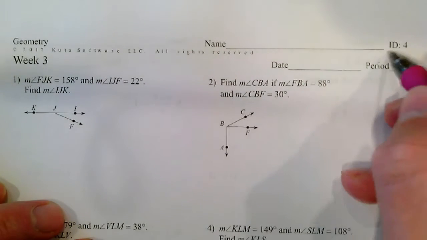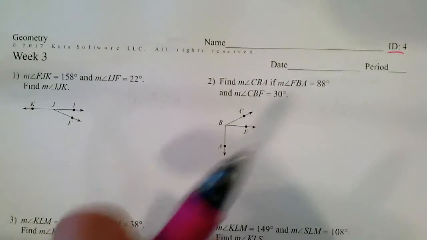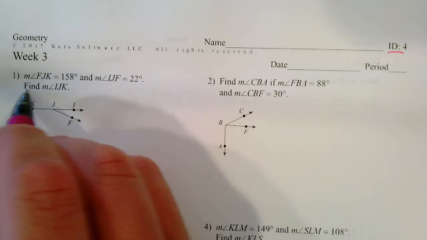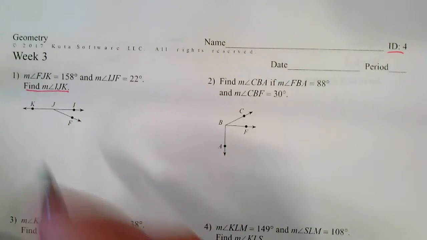Right, week 3, sheet 4. So make sure you're on the right sheet here. We're going to do an angle addition problem. First, we're trying to find the measure of IJK. That's the big angle.